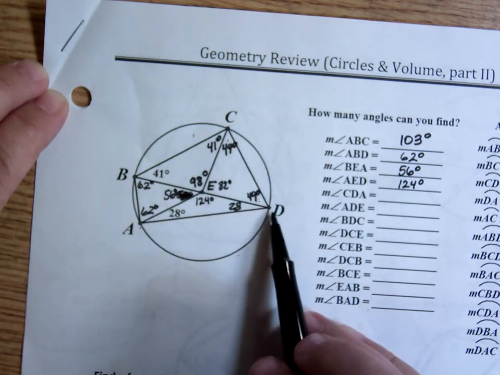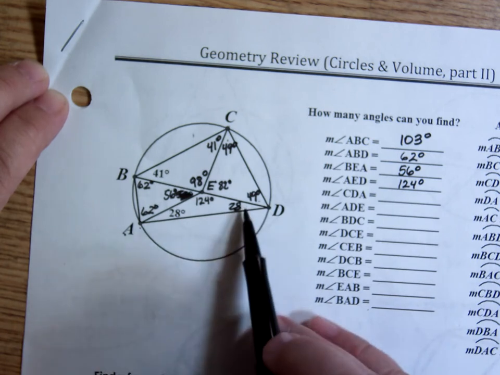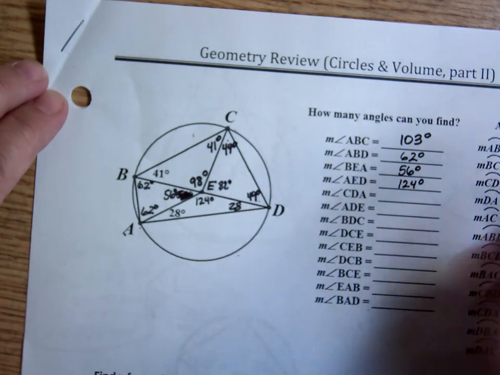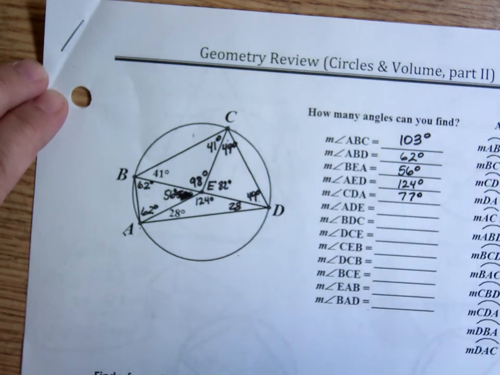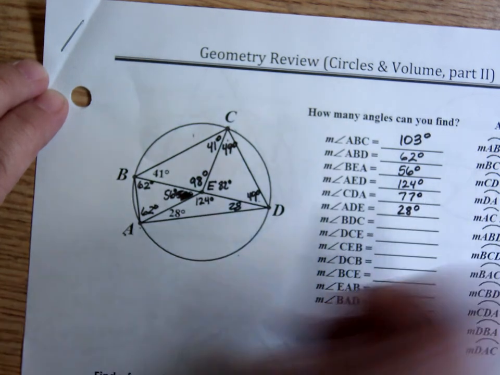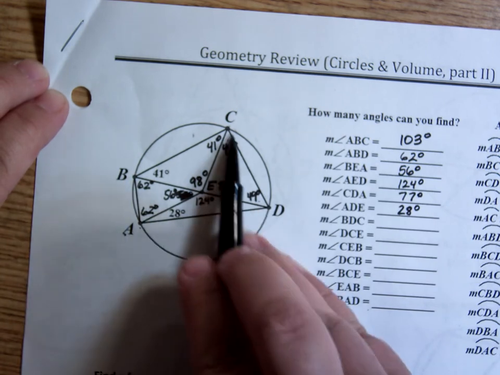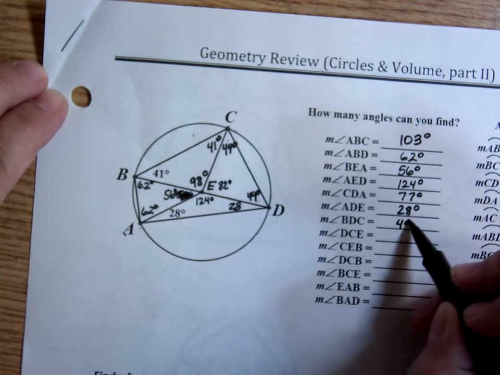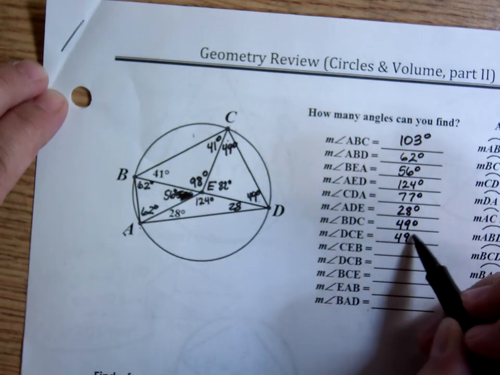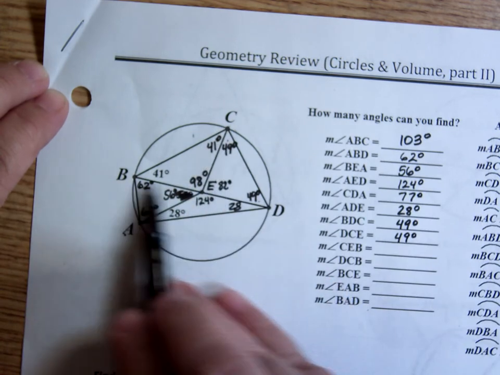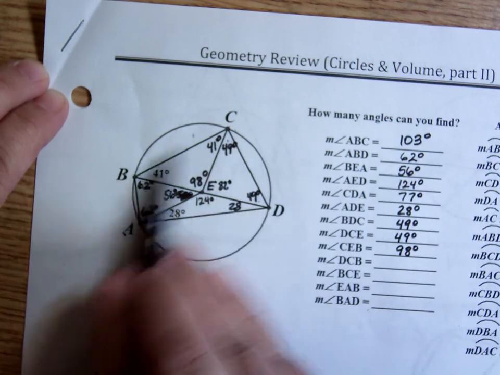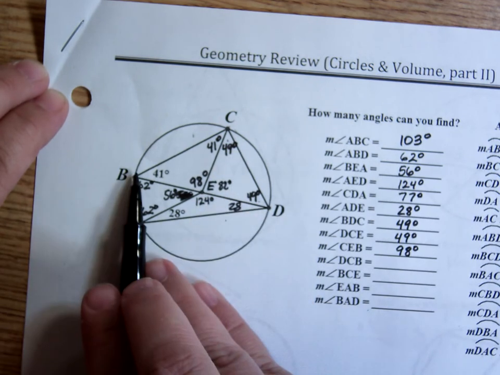CDA, again, that's two of these angles put together. CDA is the 49 plus the 28. That's going to be 77. ADE is 28. BDC is 49. DCE is also 49. CEB is 98. DCB, that's 41 plus 49, which is 90.